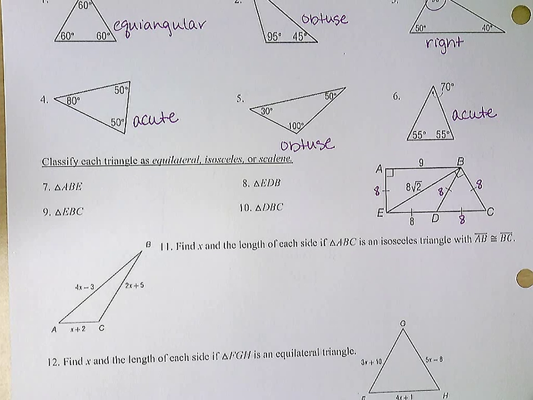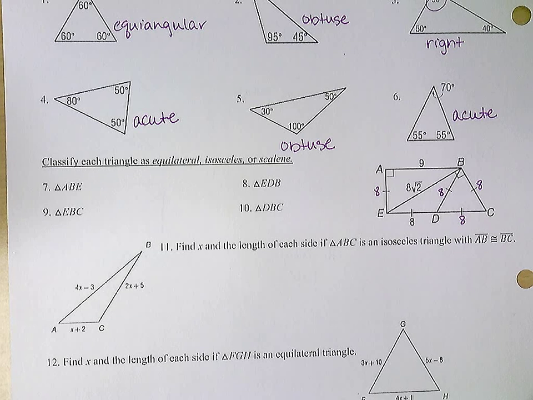Okay, now using that information, I do want you to go through and do 7 to 10. Okay, 7, 8, 9, and 10. Remember, you only have 3 options to label these triangles. Either equilateral, isosceles, or scalene.